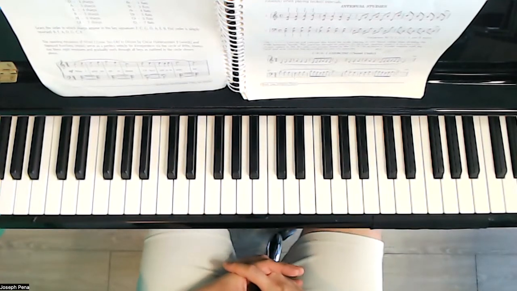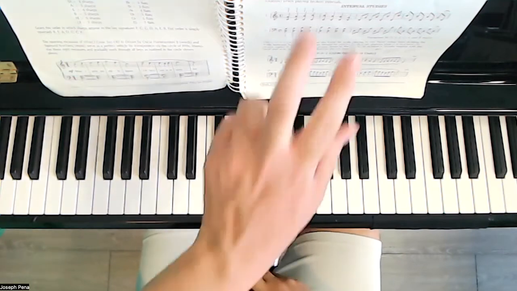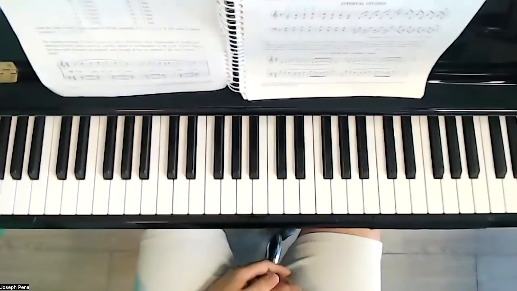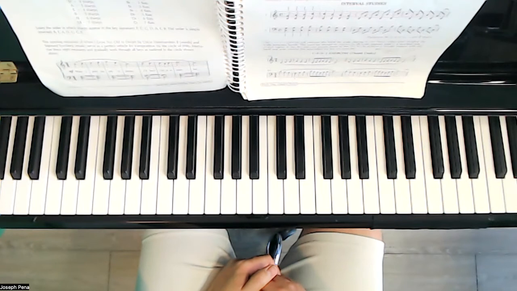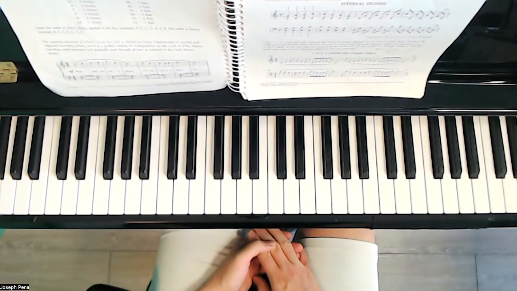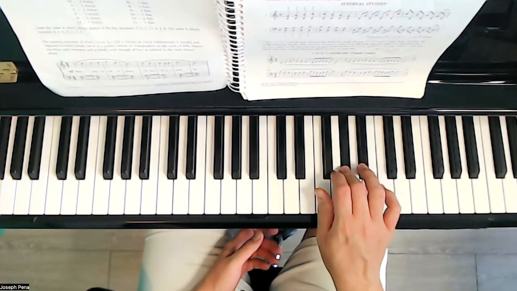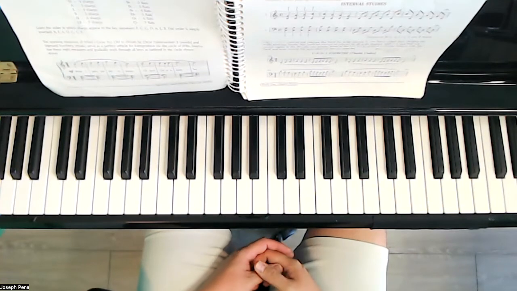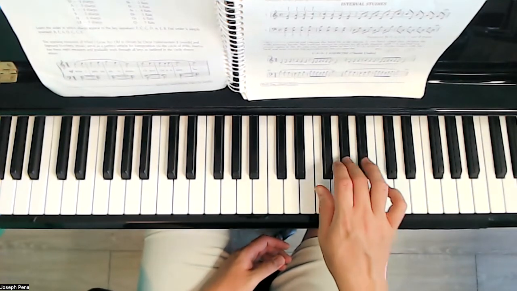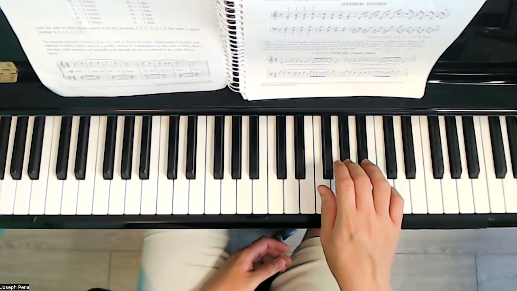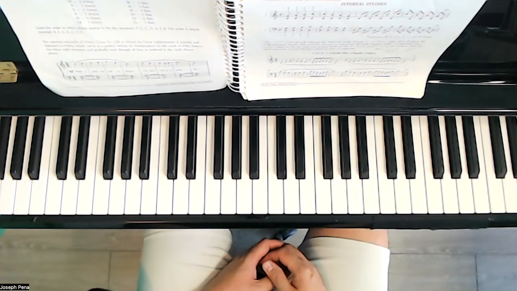Okay, so that's what it sounds like. We're going to analyze the question, which is going to be the first 2 measures. The answer will be measures 3 and 4. Okay, so let's take a look. We have some ascending and then a descending third, spelling out a triad of E major. So it's going to be 4, 5, 3, and that's the melody.